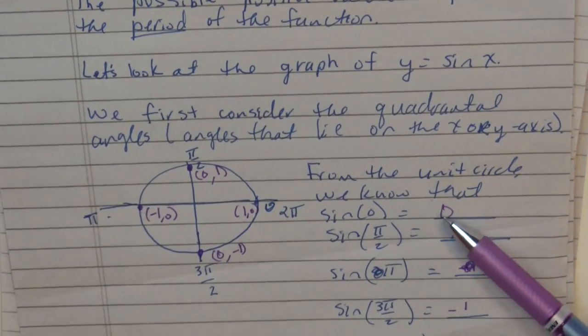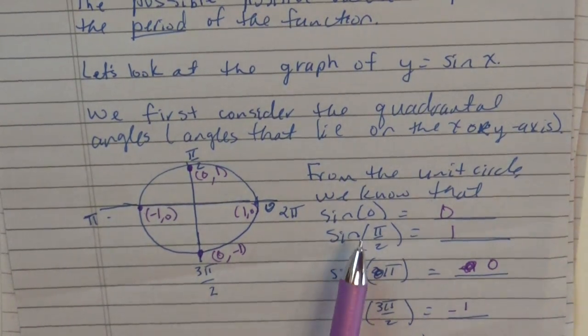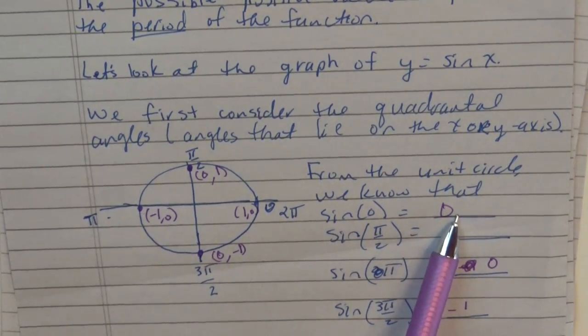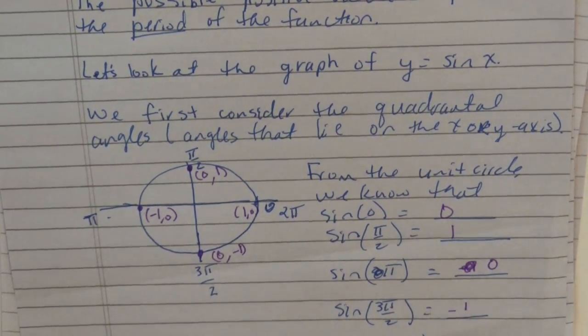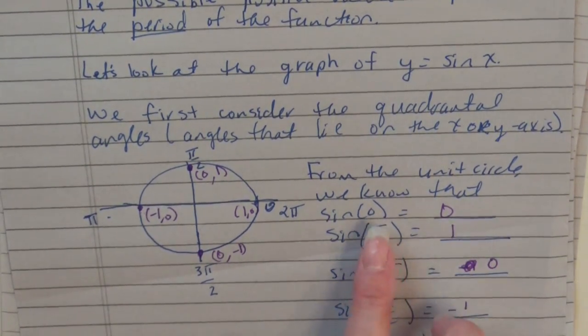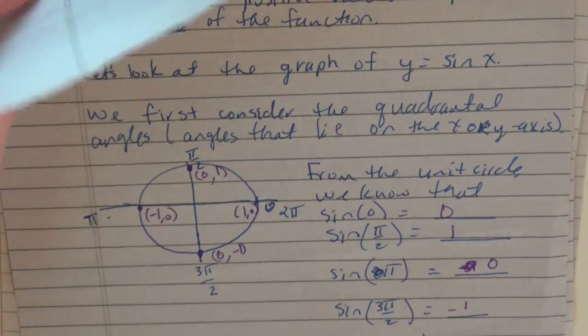So this gives us ordered pairs that we can work with to graph our sine function. The values that we put inside the sine function in each step are going to be our x's, and the answers are going to be our y values. If I create a list of ordered pairs using these values for x and these for y, I get the table on the next page.